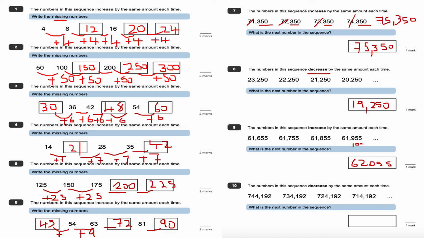Because by adding on 100, think of it like a column addition. 5 plus 0 is 5, 5 plus 0 is 5. 9 plus 1 becomes 10, so 0, carry the 1 here. 1 plus 1 is 2, and then the 6 just comes down. So 62,055. Be very careful for that one, with a comma or without a comma.